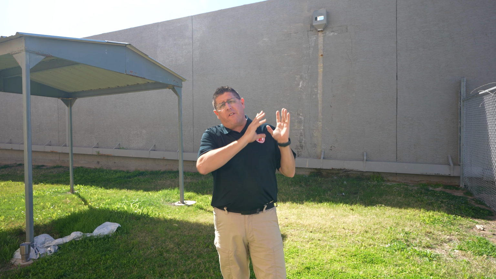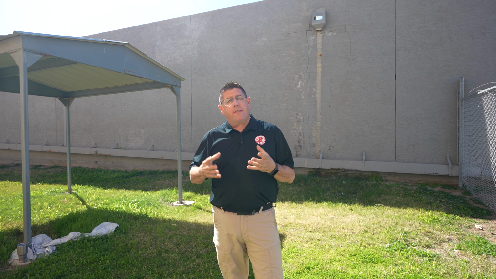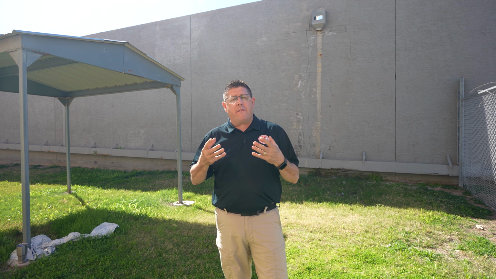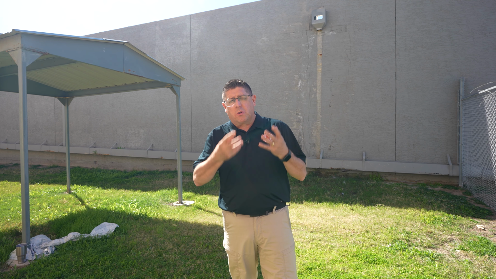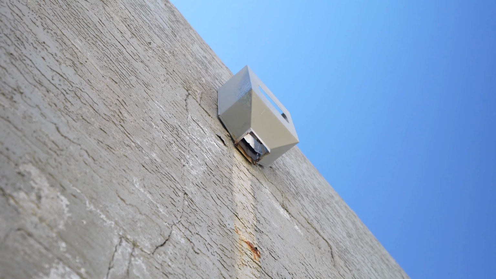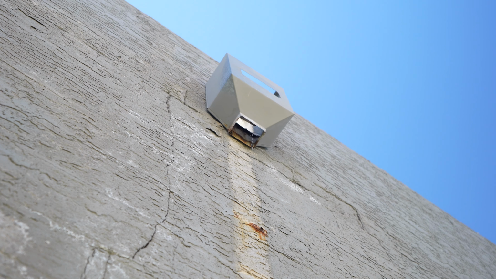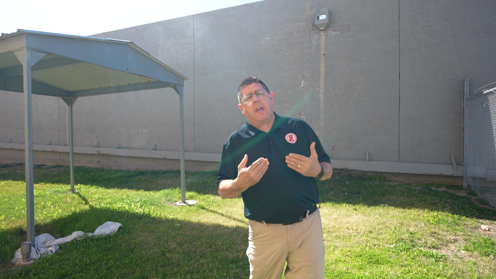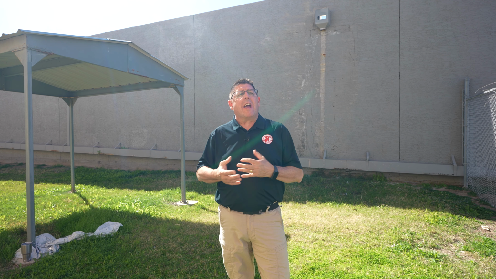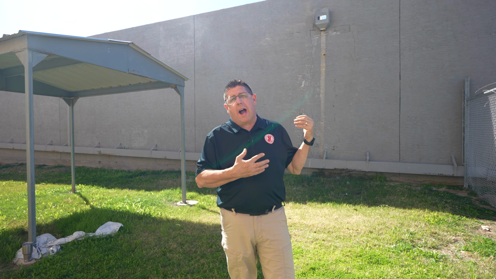But above it, I've got a scupper. That scupper doesn't have any drainage assistance. There's no downspout from that scupper. Water is cascading through that scupper and eroding down the wall. Now, as it's eroding down the wall, it's taking the stucco with it, exposing the concrete block.